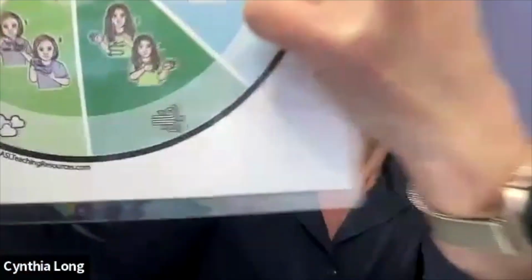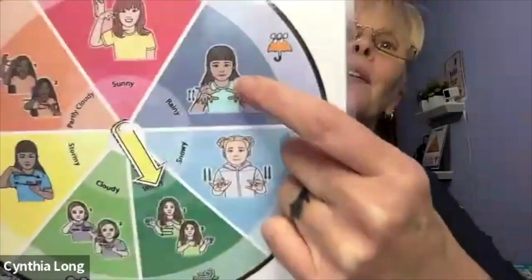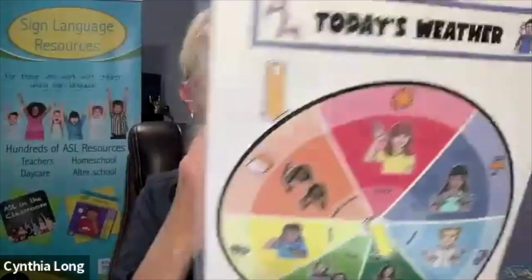So today in our area, it's rainy. So we're going to take it over here and put it under rain. If y'all can see that, the rain. So what do we need for rain? Maybe you have in the bag an umbrella, something simple, one of the small ones. So that's one idea that's fun. Let me show you some more.